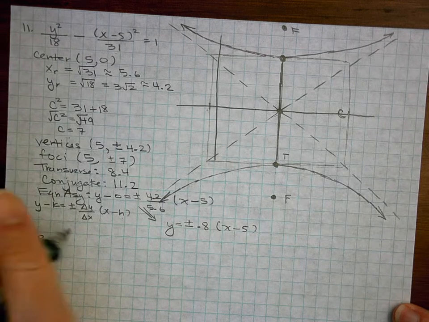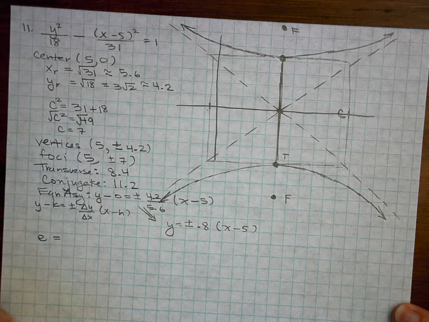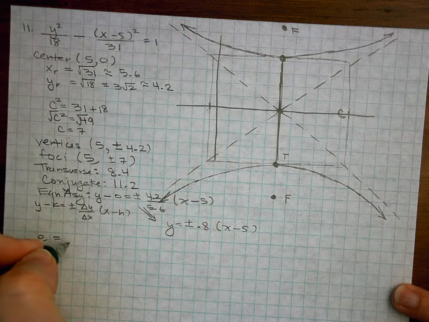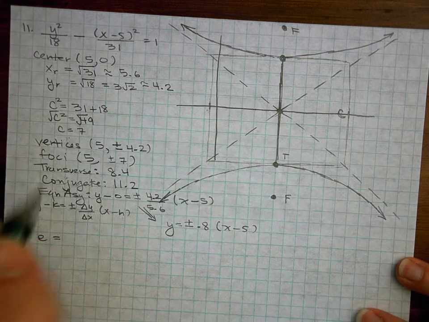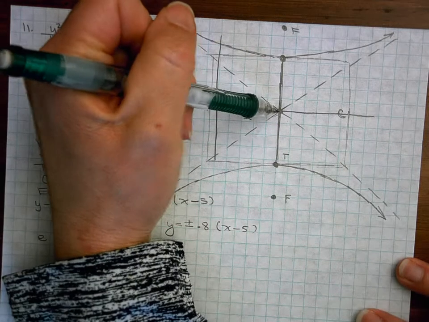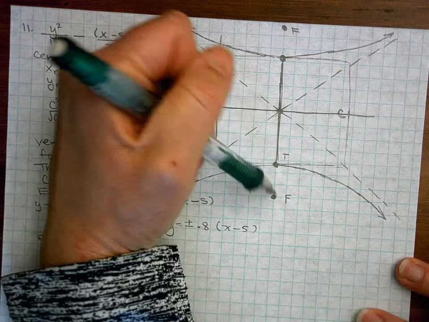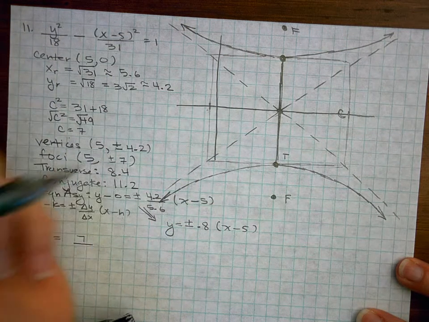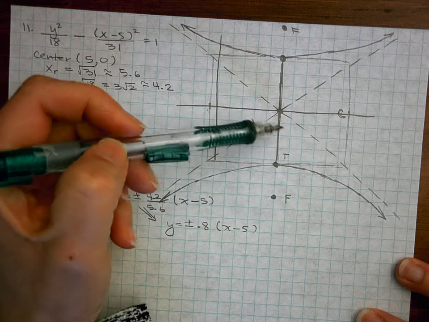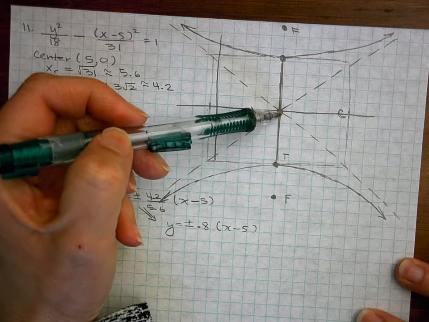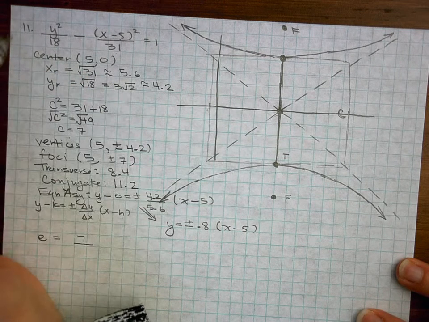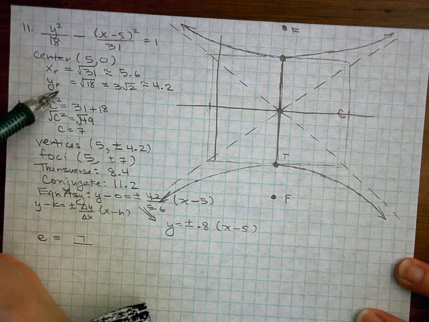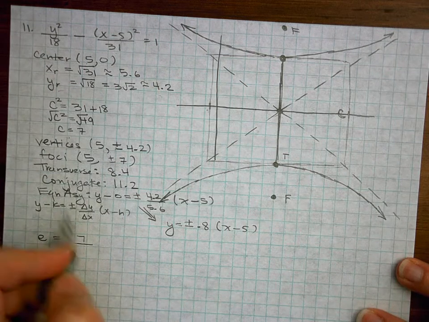So we write it as c over a, but c is the distance to the focus. So how far did I go from the center to the focus? I went 7 units, so that's c. And then a is just the distance to the vertices. So how far did I go from the center to the vertices? From the center to the vertices, that was my y radius, so that would be 4.2.